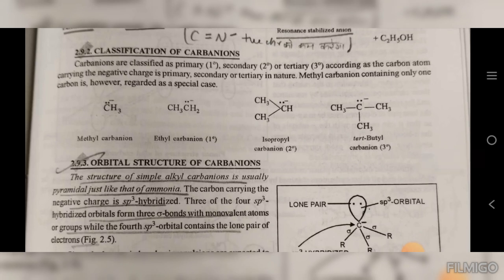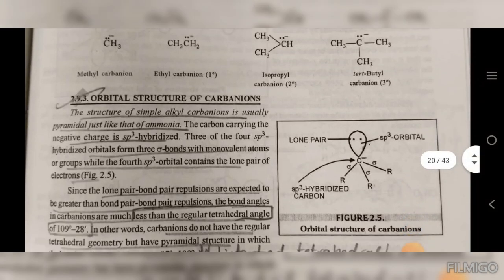Classification of carbon anions. Carbon anions are classified as primary, secondary, or tertiary according as the carbon atom carrying the negative charge is primary, secondary, or tertiary in nature. The methyl carbon anion, containing only hydrogen, is however regarded as a special case. Methyl carbon anion, ethyl carbon anion, isopropyl carbon anion, tert-butyl carbon anion.